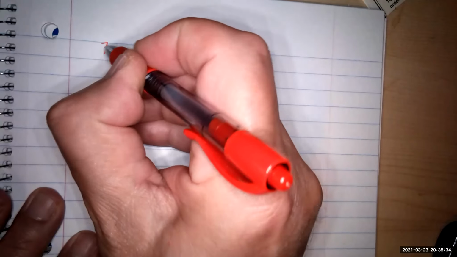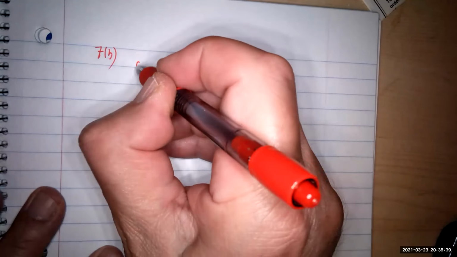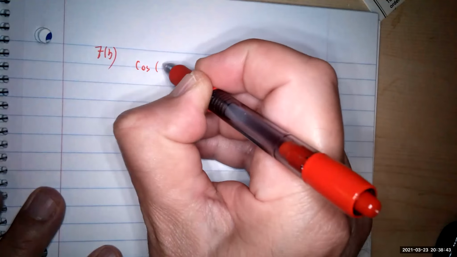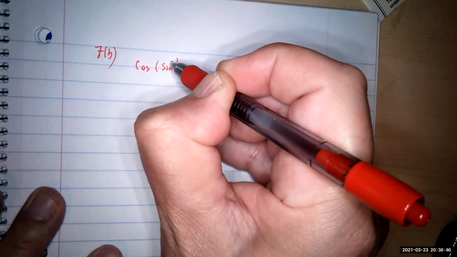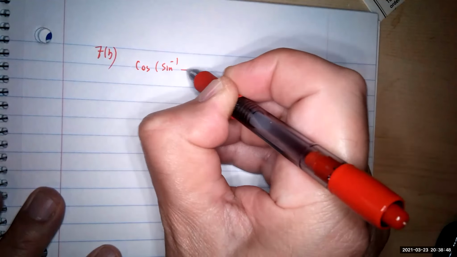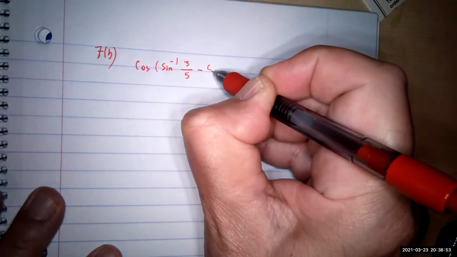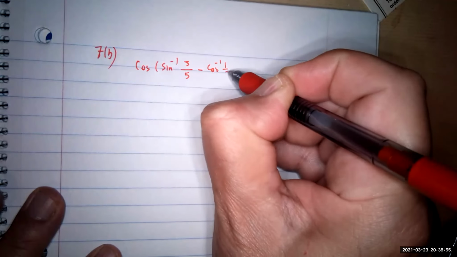So the second part, 7b. In 7b, they switch those inside one. So we would like to find what the cosine is. What's going to be the cosine of the sine inverse of 3/5 minus cosine inverse of the half? This is going to be the case this time to get these numbers.